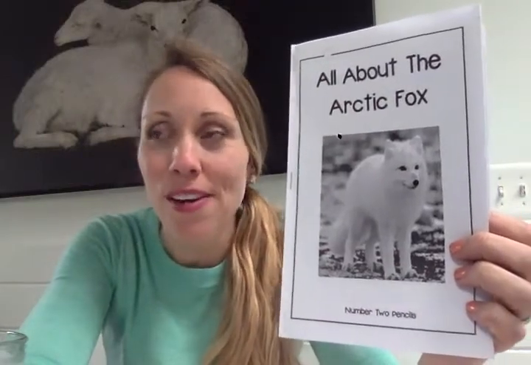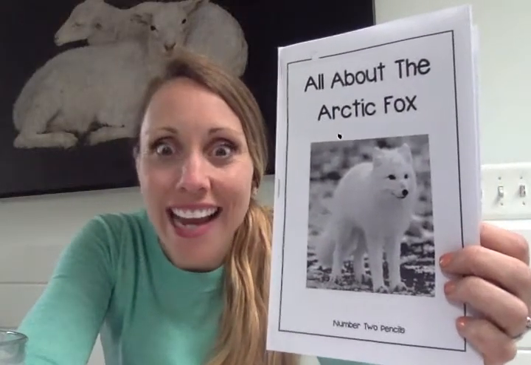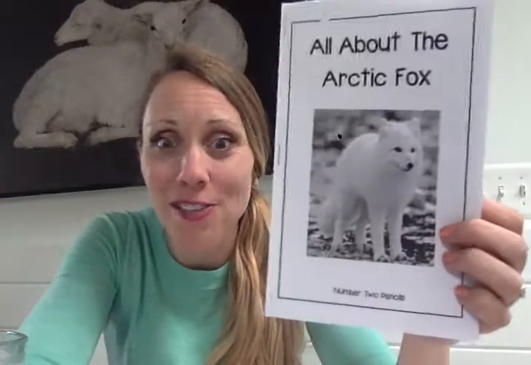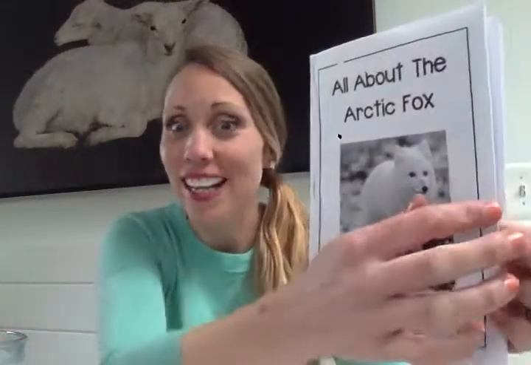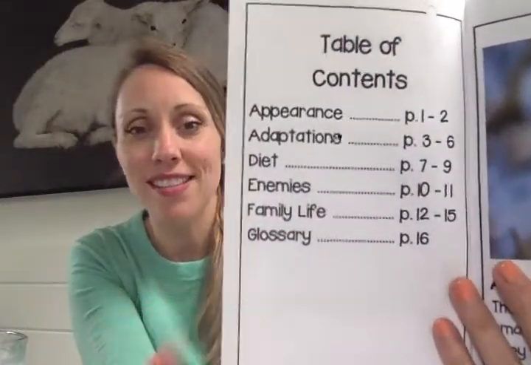First, I'm going to read you this short book about Arctic foxes. It's called All About the Arctic Fox. Be on the lookout for adaptations. I also was on the lookout for the EA and EE vowel teams. I circled those words. We'll take a quick look at them when I get to them. All About the Arctic Fox. I have my table of contents and a bunch of really short little chapters.